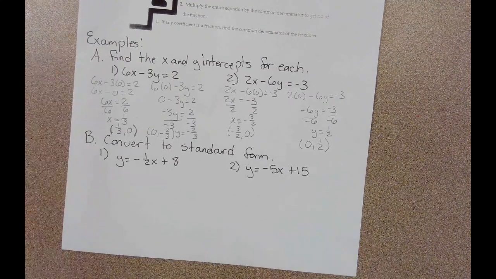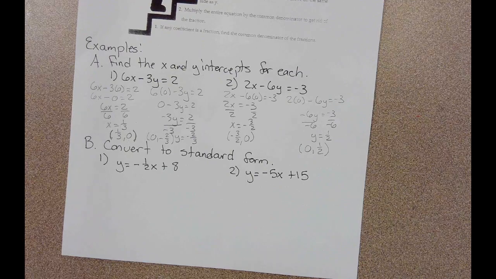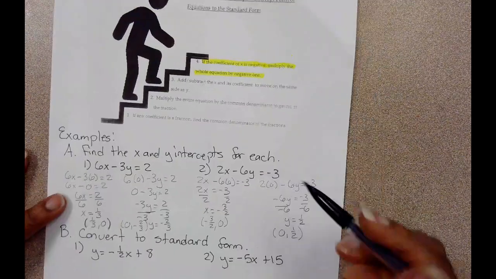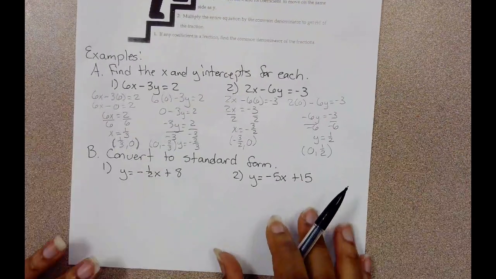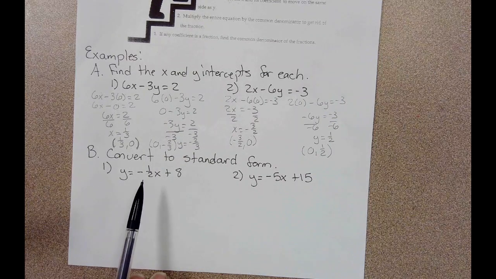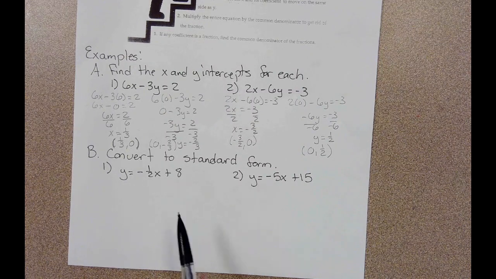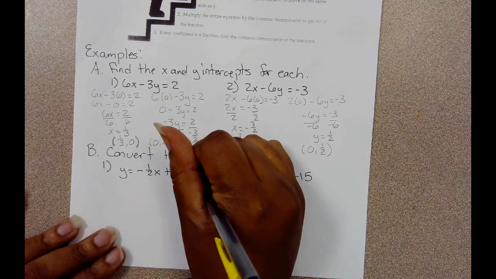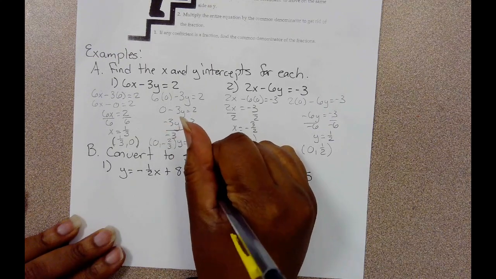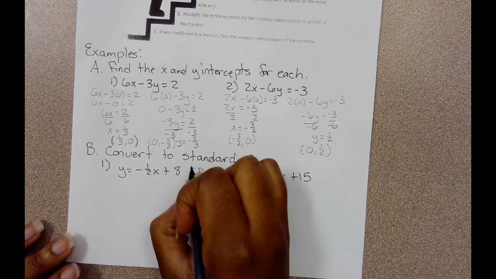Next, we're going to look at how to convert from slope-intercept form to standard form. Here, number 1 is a perfect example of the steps that I covered before we started going into our examples. It said if any of the coefficients is a fraction, which this is a coefficient because it's being multiplied by a variable, then we need to find a common denominator. For our common denominator here, we're going to use 2. So that was step 1, finding my common denominator.